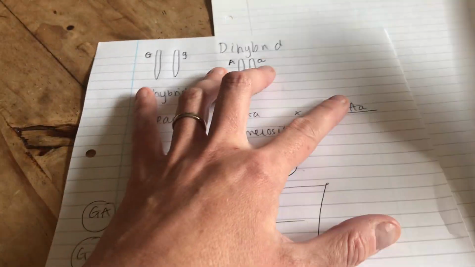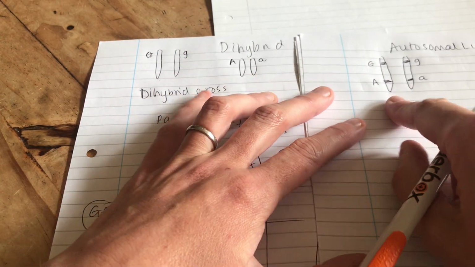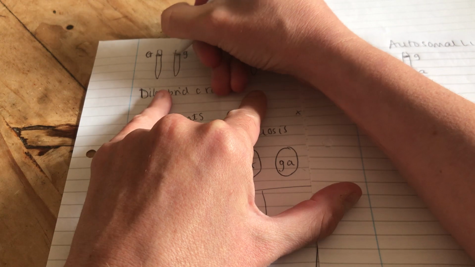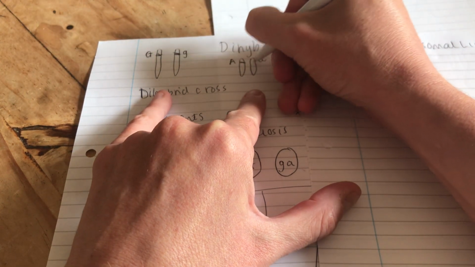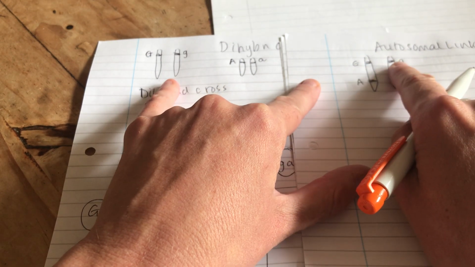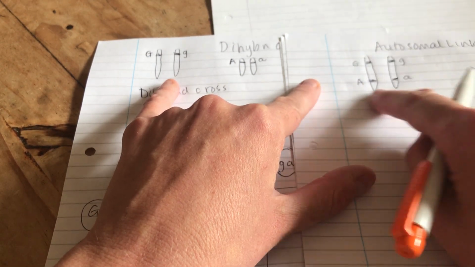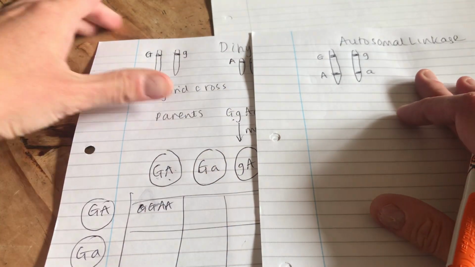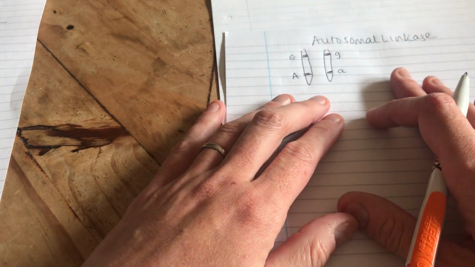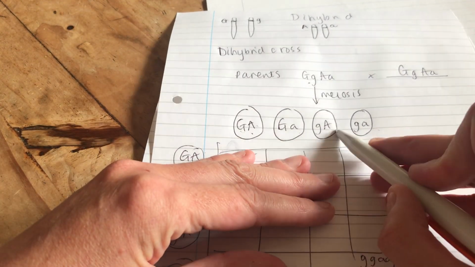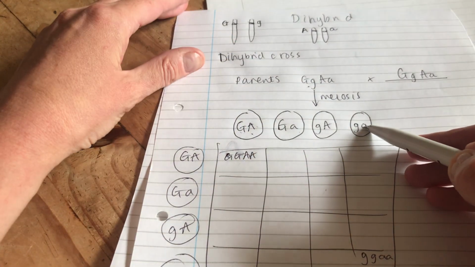Can you spot the difference there? Dihybrid cross, two different genes on two different pairs of chromosomes. Autosomal linkage, two different genes but on the same pair of homologous chromosomes. Now let's have a think about gametes. When this individual came to make gametes in dihybrid crosses, we ended up with four different possible types of gamete, didn't we?